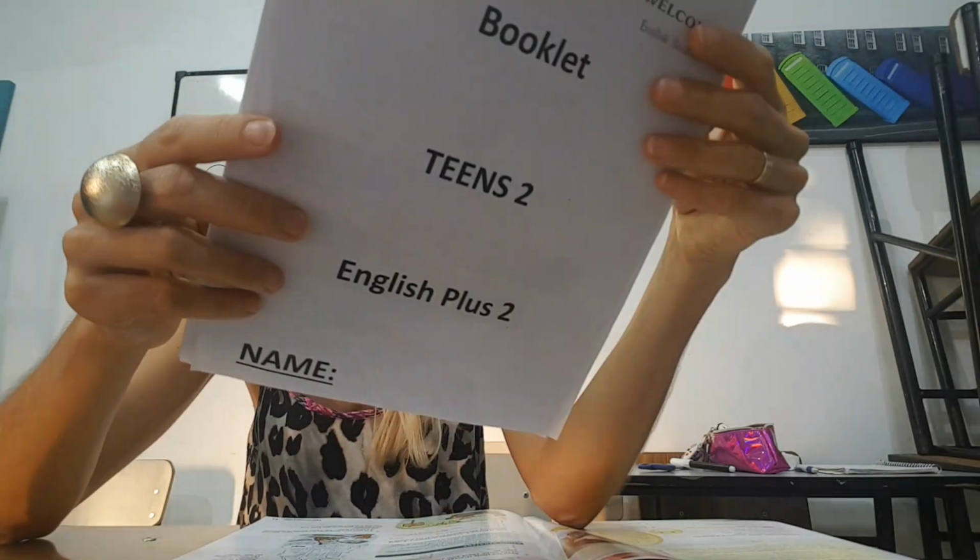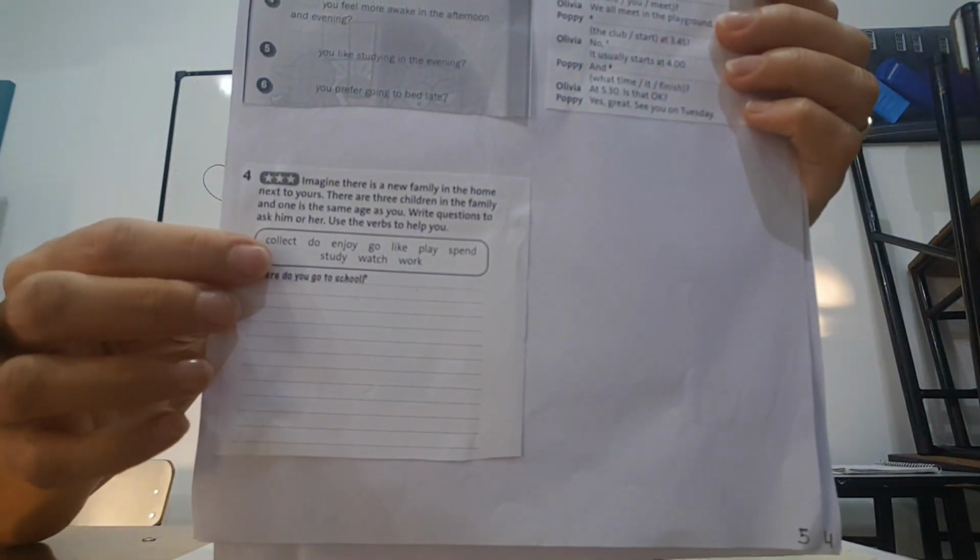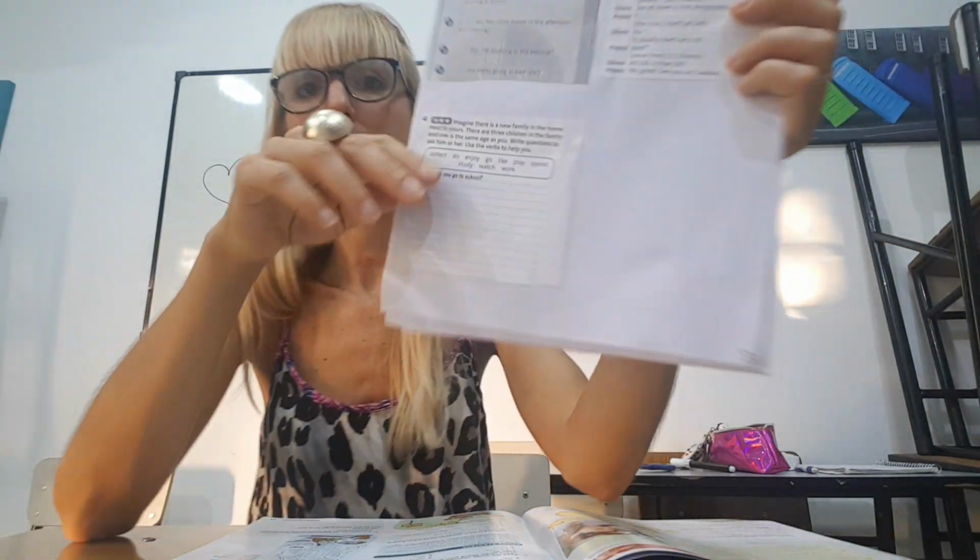So, it says, imagine there is a new family in the home next to yours. There are 3 children in the family and one is the same age as you. Yes, you have new neighbors. Tienen nuevos vecinos. And, well, there is one boy or girl that you want to ask him some questions. Le hacen como una entrevista, como que lo van a conocer. An interview with some questions with these verbs. For example, where do you go to school? Yes? Think of typical questions you would ask someone your age who moves next to your house, okay?